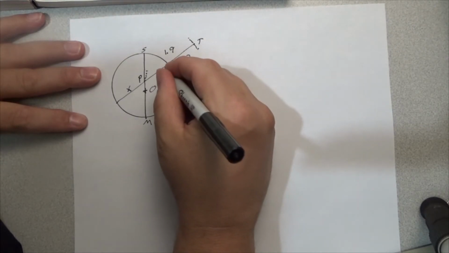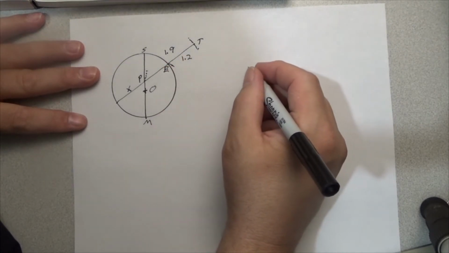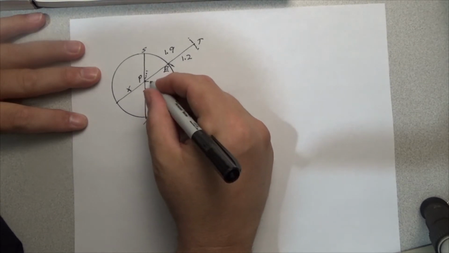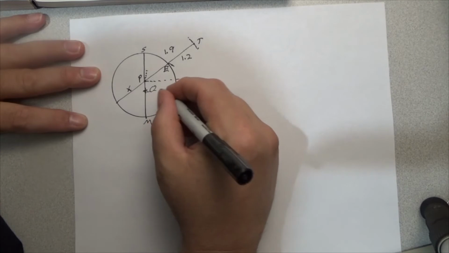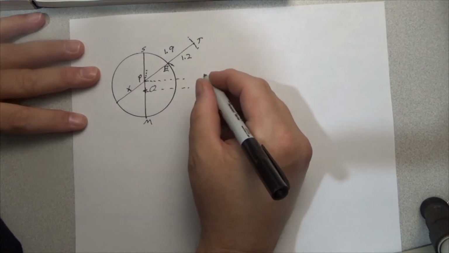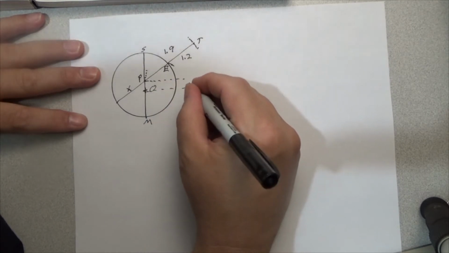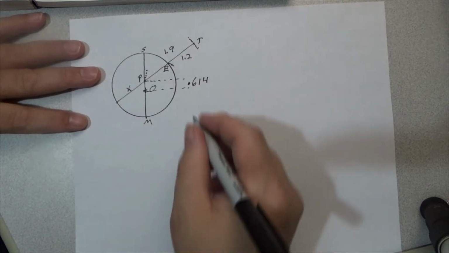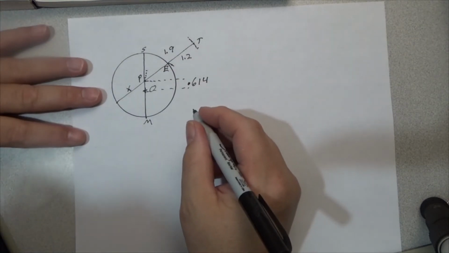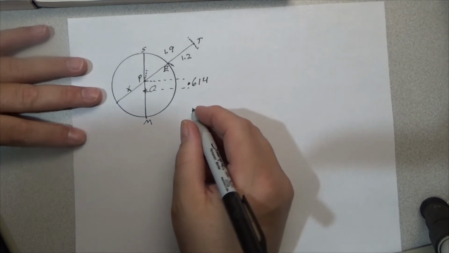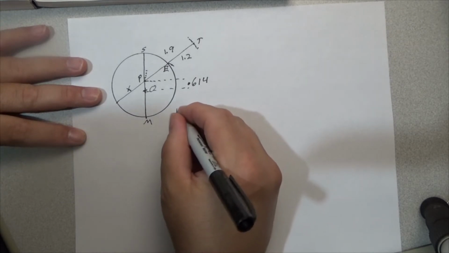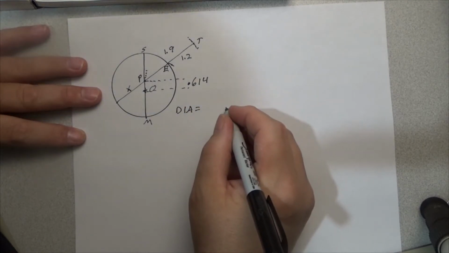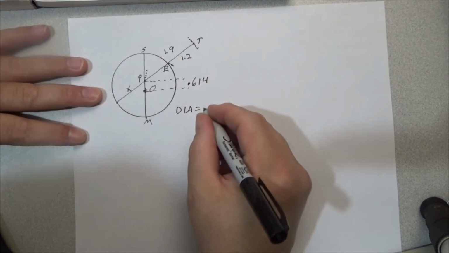And this is point E. And then the distance from here to here is 0.614. Okay, I think that's everything. Not exactly the way they did it, except for the diameter is equal to 2.62.